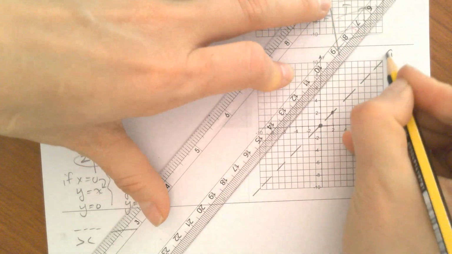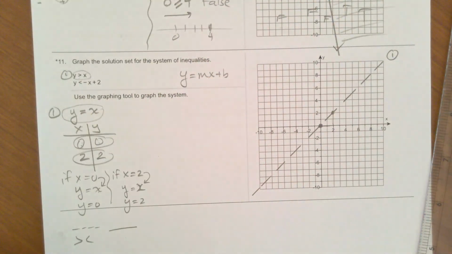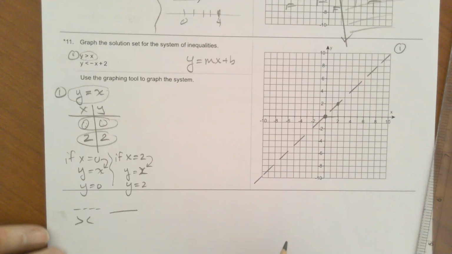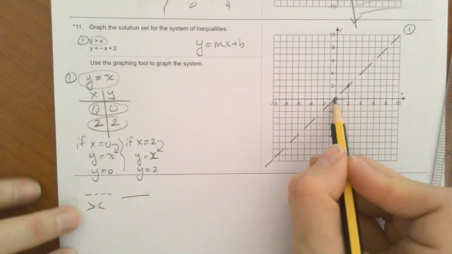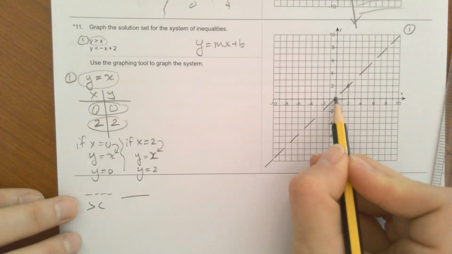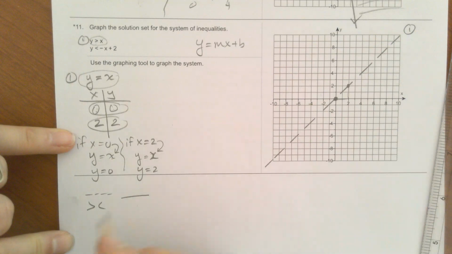So that's my first line. Now I'm going to color it. I have to decide what side to color, what side to shade. Because this goes through the origin, it touches 0, 0, I can't use 0, 0 in this one. I'm going to have to use 1, 1.